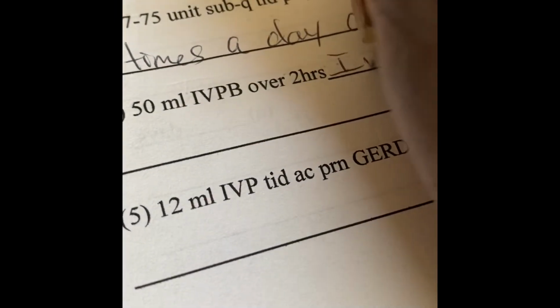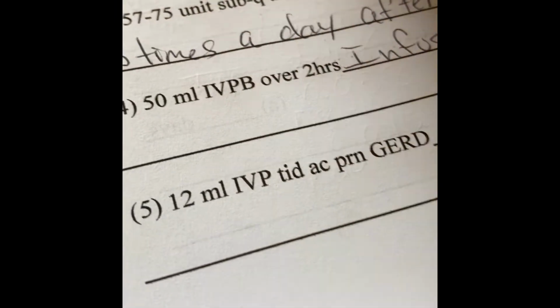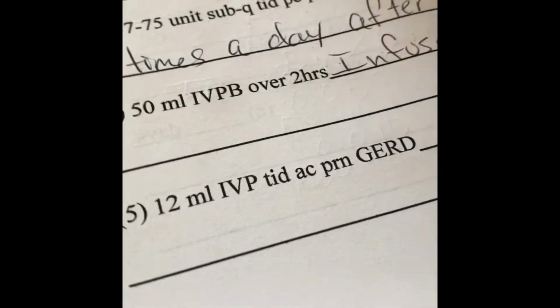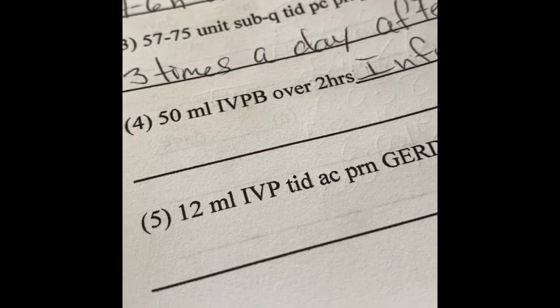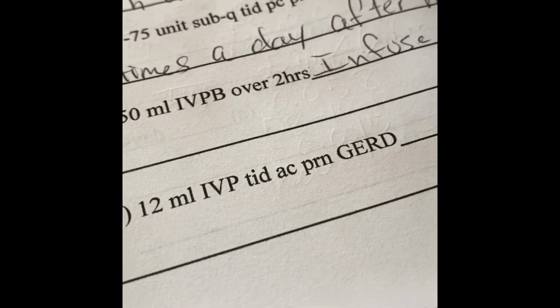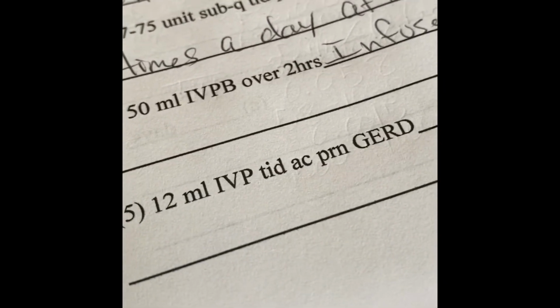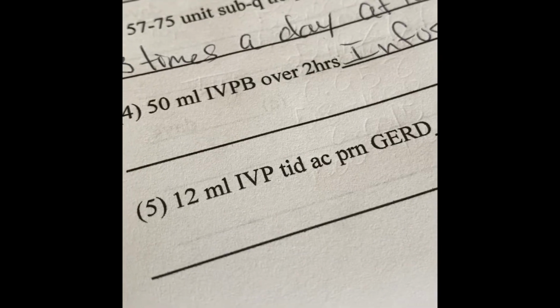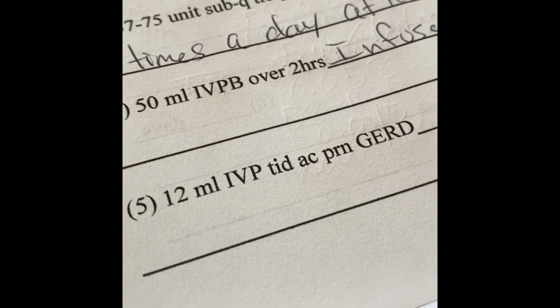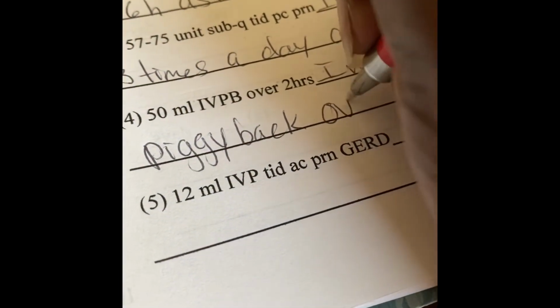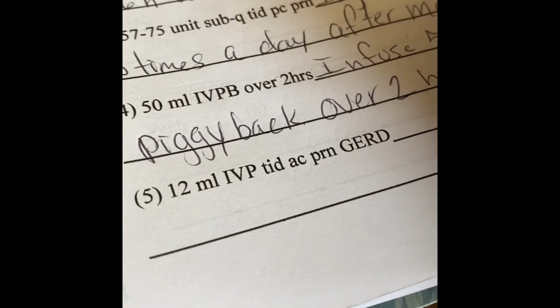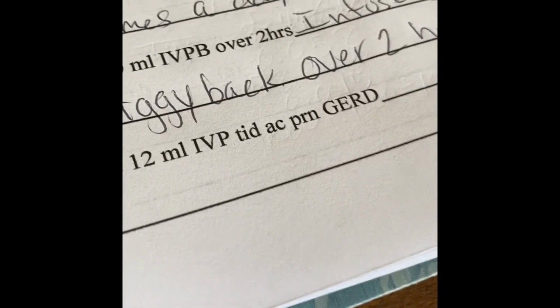So infuse 50 ml through intravenous piggyback over 2 hours.